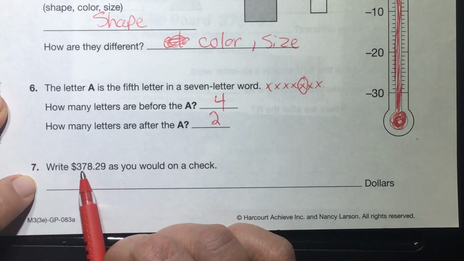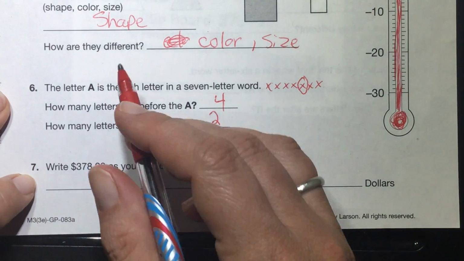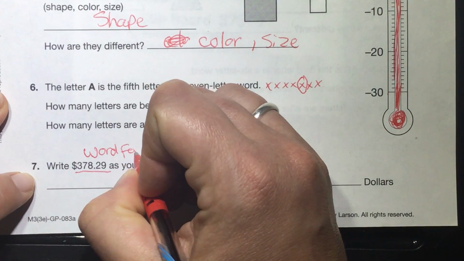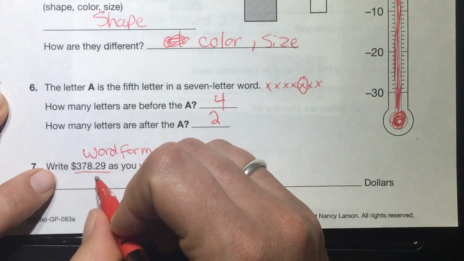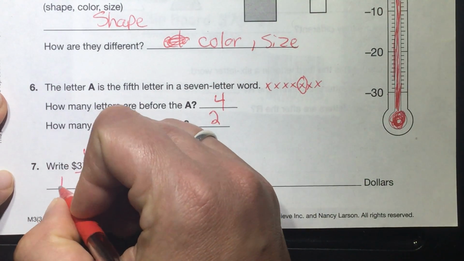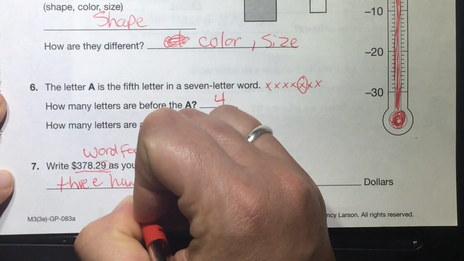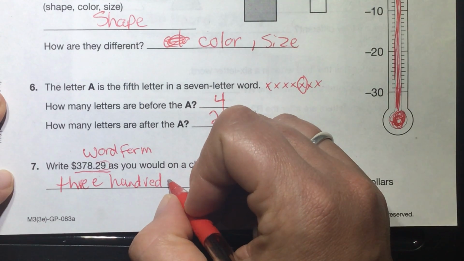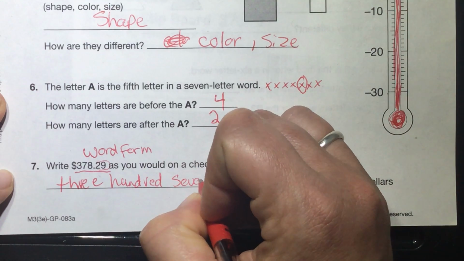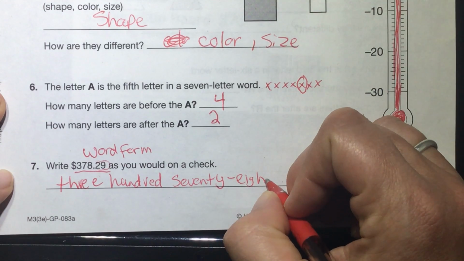Write $378.29 as you would on a check. Basically means we're going to write the word form. Basically, and then we're going to do a little something with this 29 cents. 300, sorry about my sloppy writing. 370, $78.